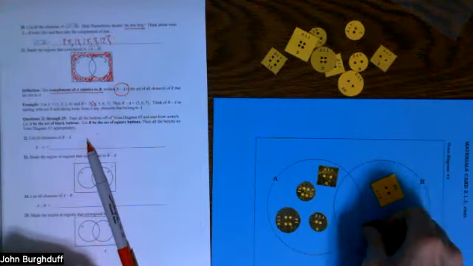Oh, here's another black one. There we go. And we're going to have something similar to what happened before, because some of these buttons are both black and square. So because they're black, they have to be in the A circle. Because they're square, they have to be in the B circle. So they would be in the intersection. A is the set of black buttons. B is the set of square buttons.